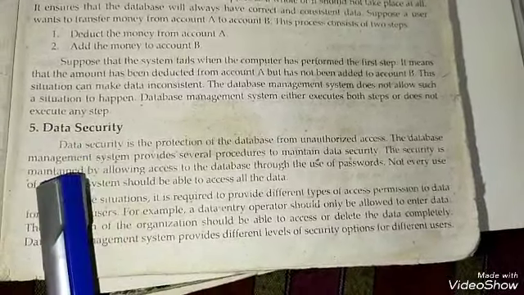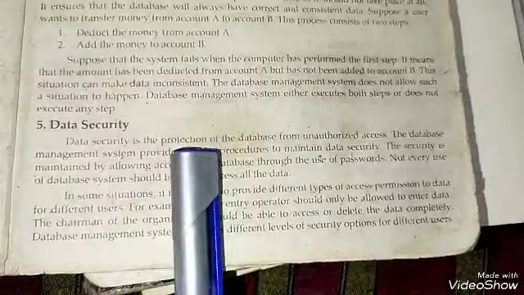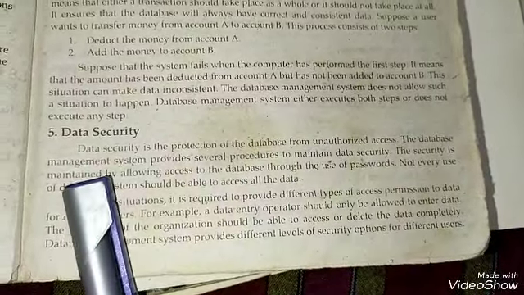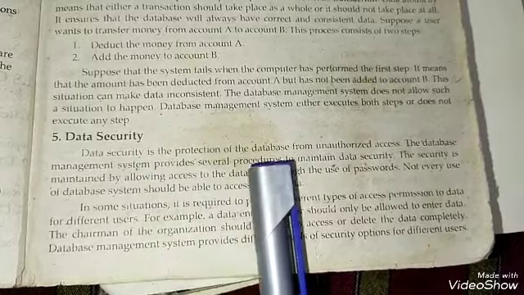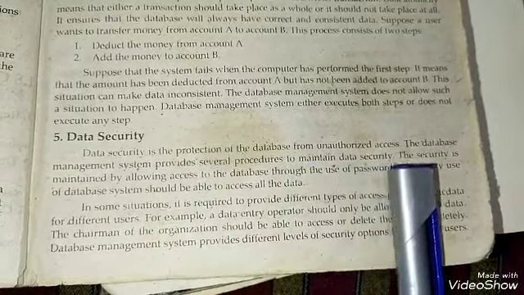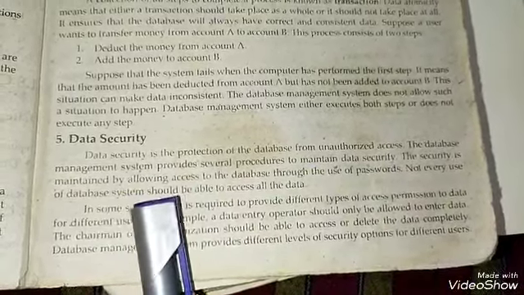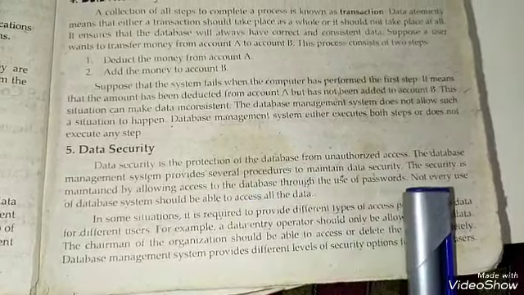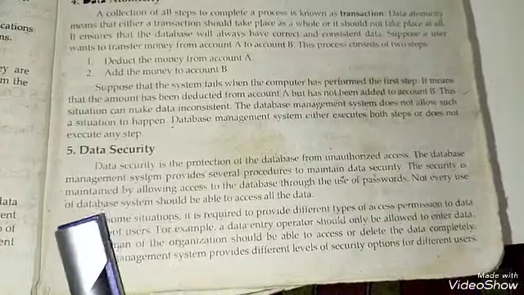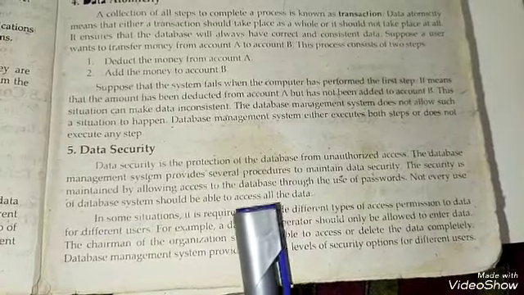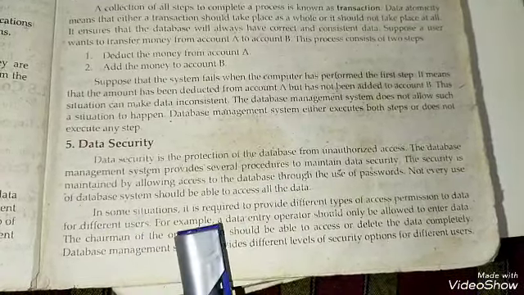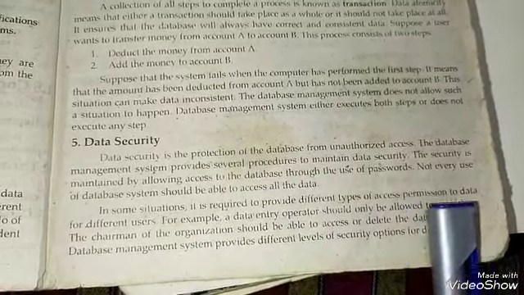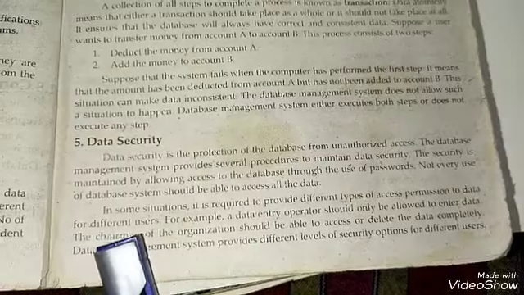Data security. Data security is the protection of the database from unauthorized access. The database management system provides several procedures to maintain data security. The security is maintained by allowing access to the database through the use of passwords. Not every user of the database system should be able to access all the data. In some situations, it is required to provide different types of access permissions to data for different users.